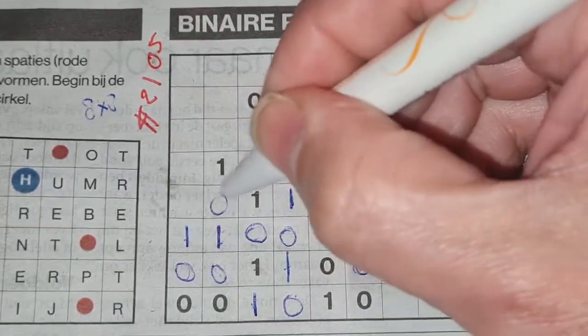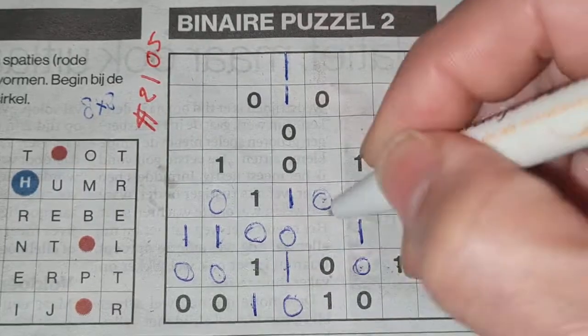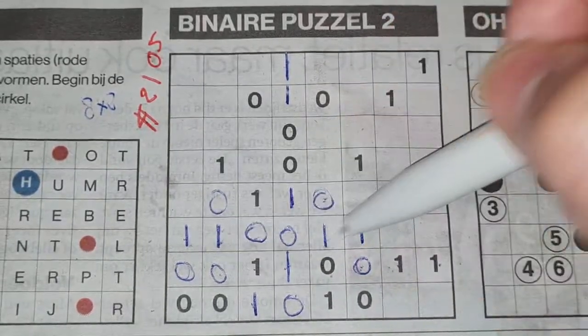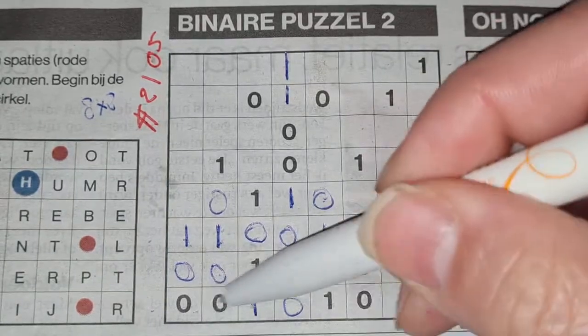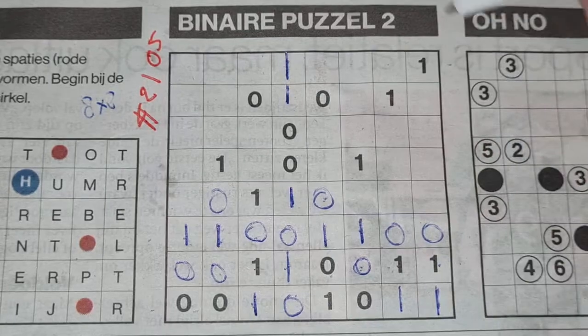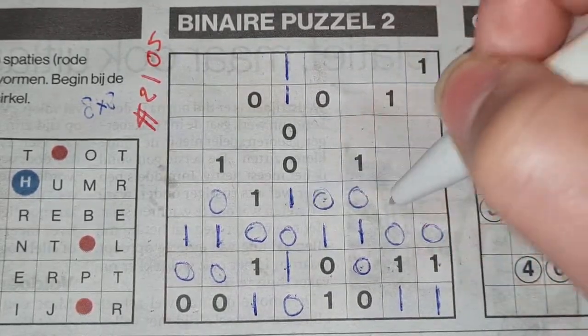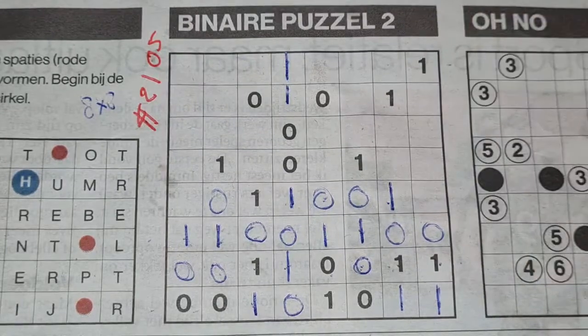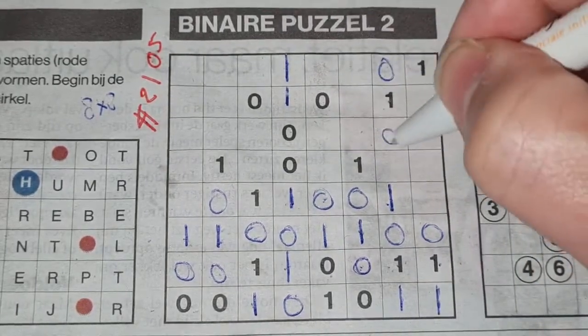Double one, here an O, there an O. Between two O's comes an 1. We have now 4 ones, so the rest are O's. We have here 4 O's, so the rest are ones. Between two ones comes an O. Double O, here one, there one. We have here 4 ones, so the rest are O's.